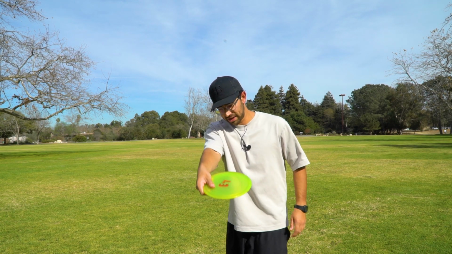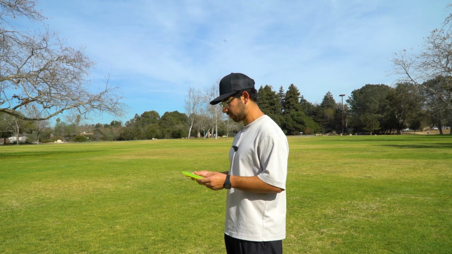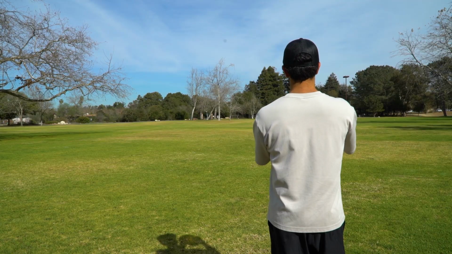So not flat and not a ton of hyzer, just kind of a mid hyzer line, a decent amount, and then just let it turn and hopefully see if I can get it to fade back a little bit.